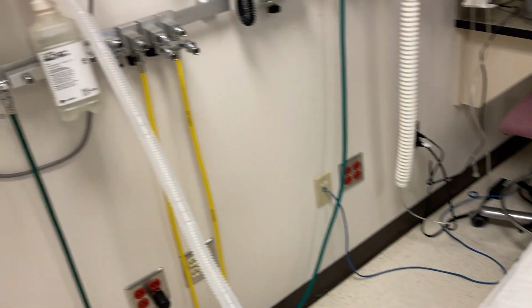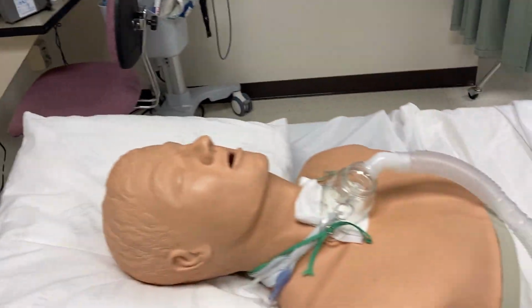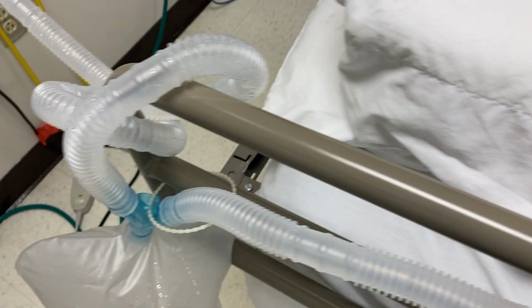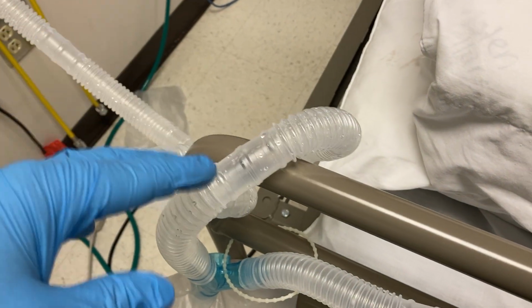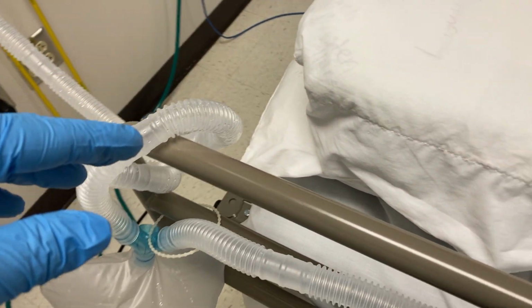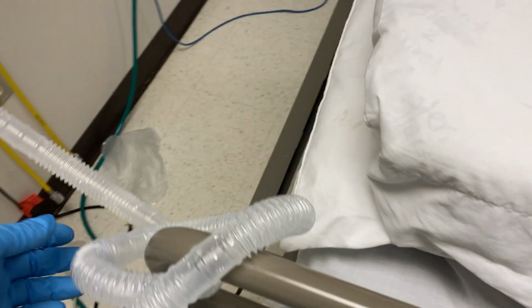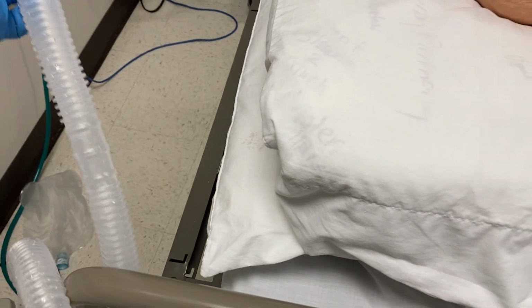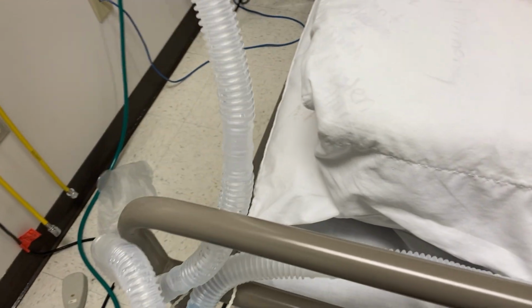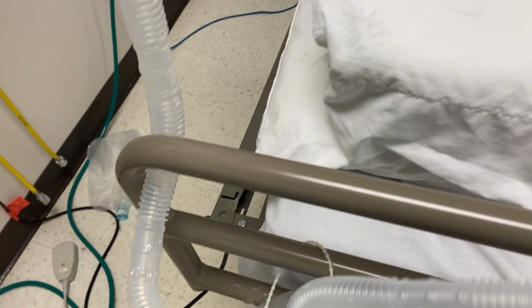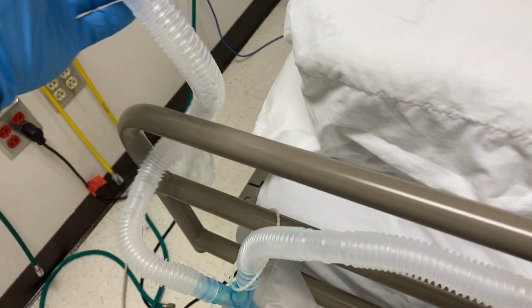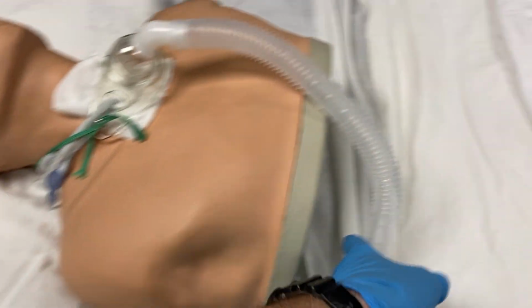You need to understand the difference between delivered oxygen and what the actual fraction of inspired oxygen is. But hopefully you can see the problem that would occur if you have some water that collects in this. So always make sure that you drain that down to the drainage bag, and have that drainage bag in the lowest point possible.